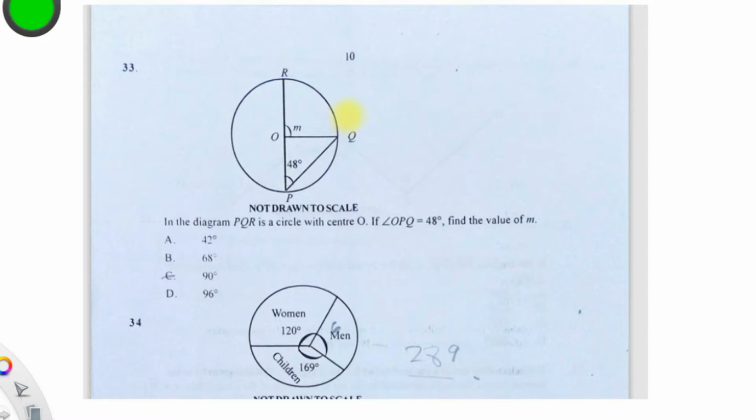Remember, we said that if you want to be able to do well in this topic, circle theorem, there are three key things you should note. In the previous summary, we said that the first thing is that you have to know what each theorem states.